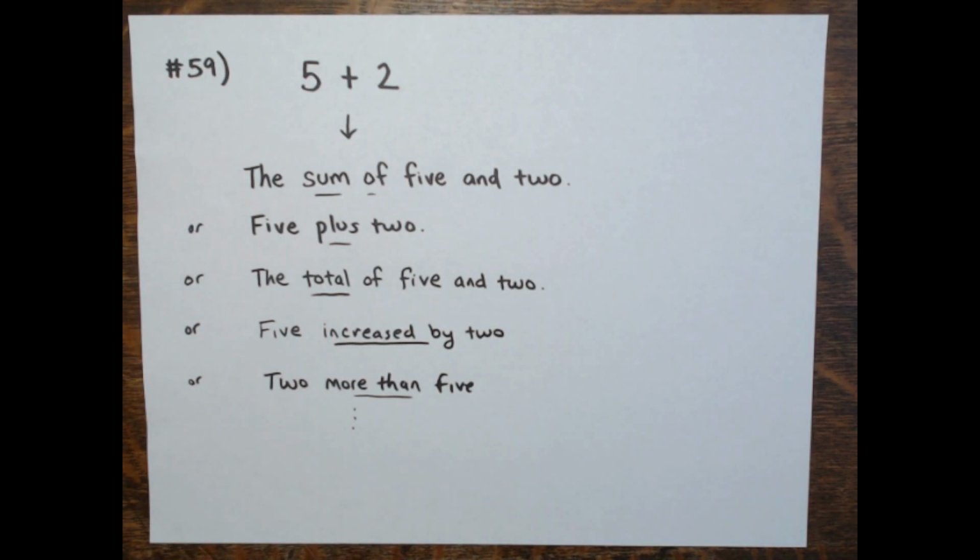And there could be others, right? There was a table earlier in the section talking about the different ways to express a sum in words. So there, got a bunch.